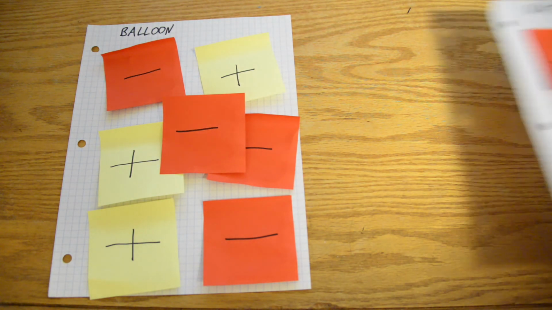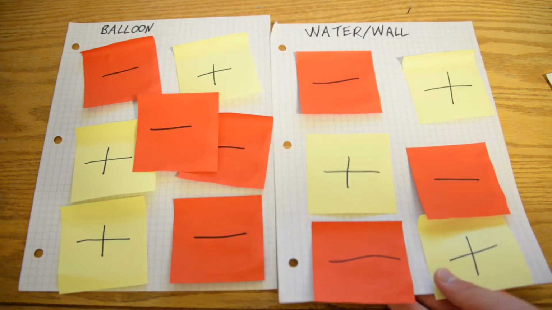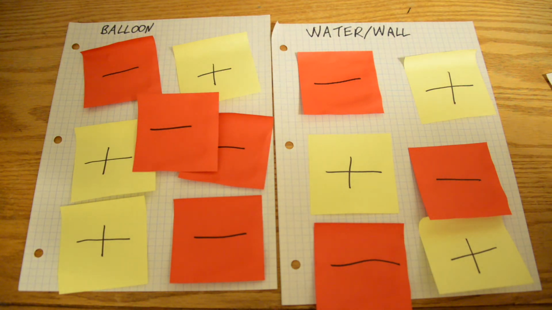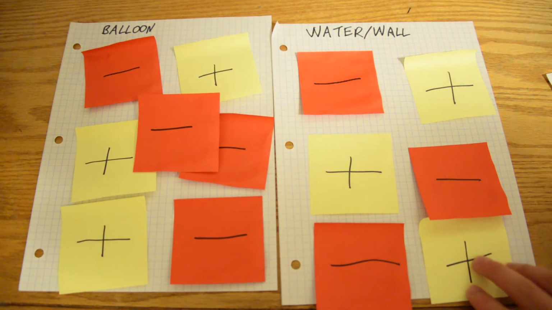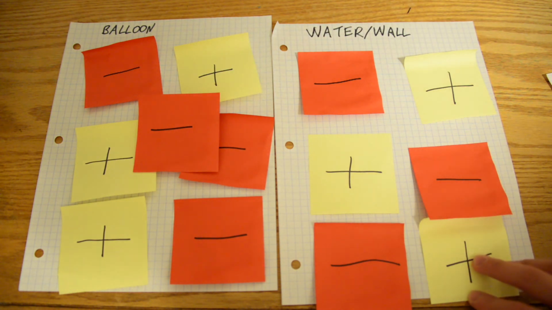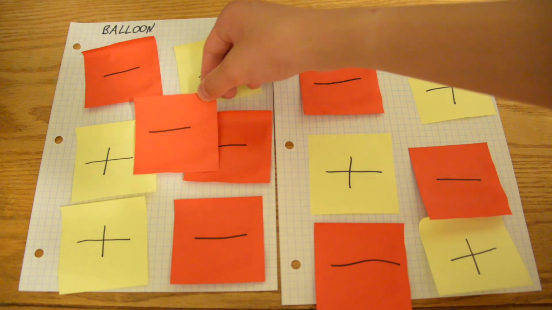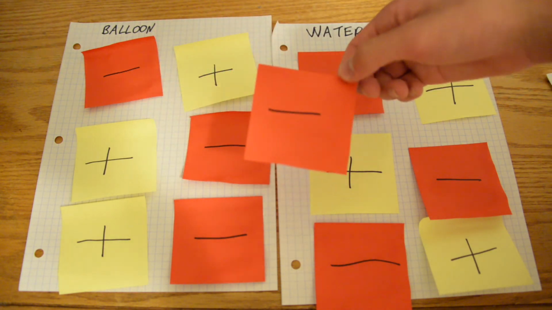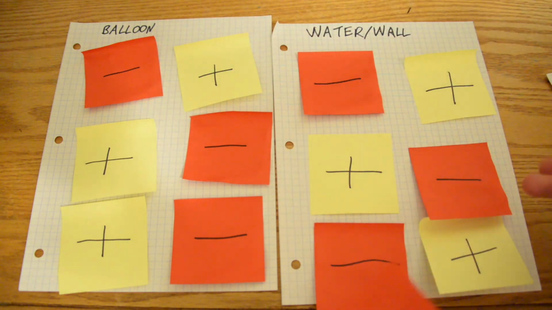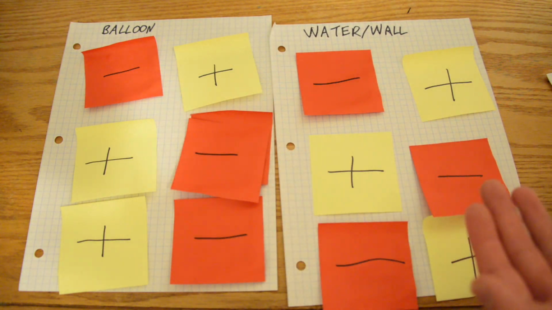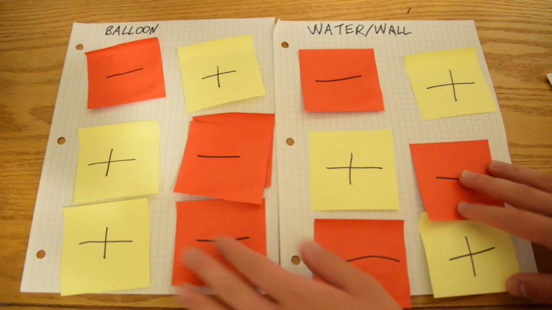Therefore, when something like either the water from your sink or the wall comes close to the balloon, you'll notice that the balloon is more negative than either the water or the wall. So therefore, the balloon will tend to stick to the water or the wall because, as we know, opposites attract. And since this is more negative than this, they will attract.